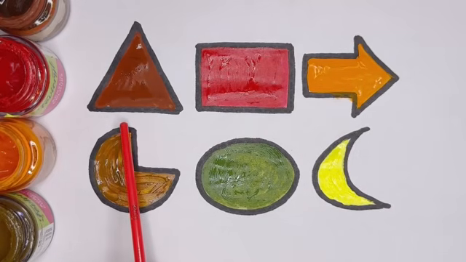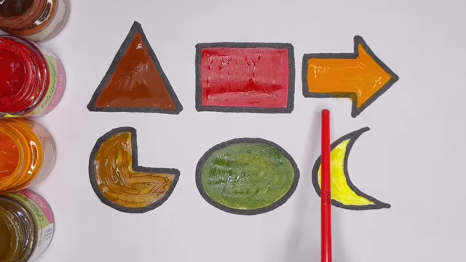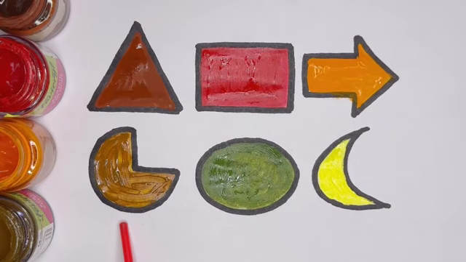Brown color, triangle. Red color, rectangle. Orange color, arrow. Burnt color, pie. Green color, oval. Yellow color, moon.